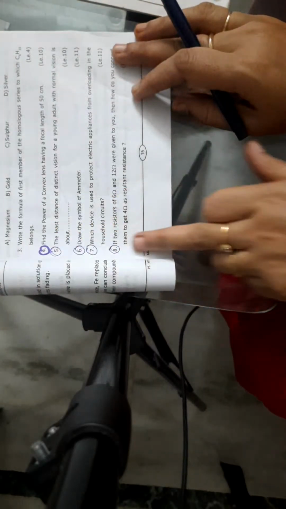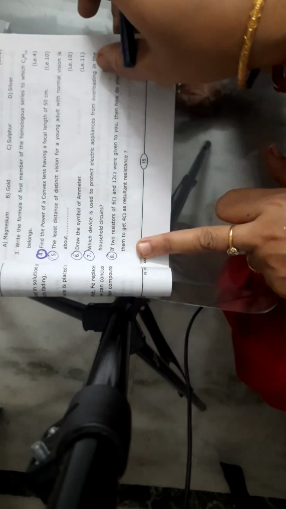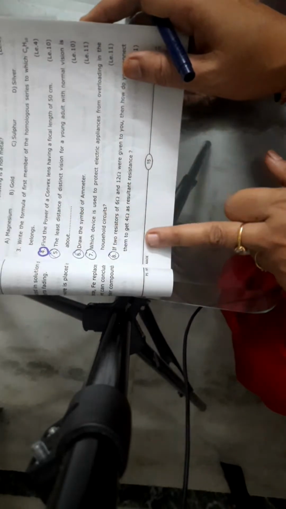Here out of physics we are getting around, in this paper we got 4 questions out of 8 from the physics part, and all are very simple. With little concentration you can cover all of them.